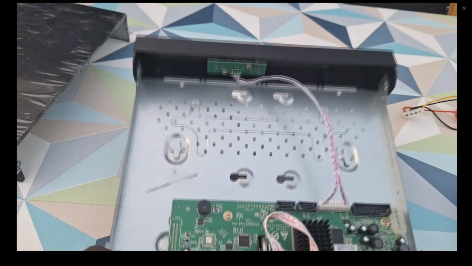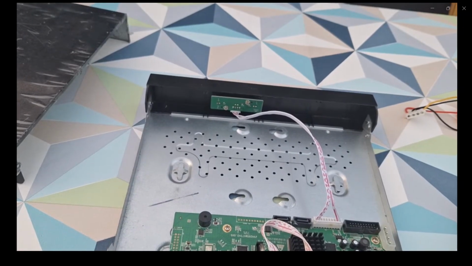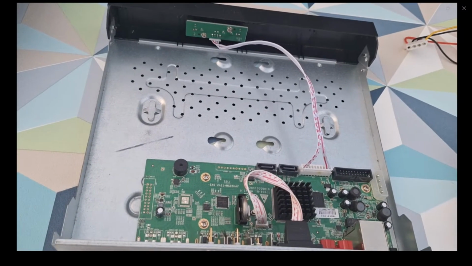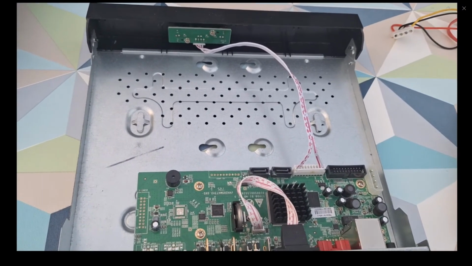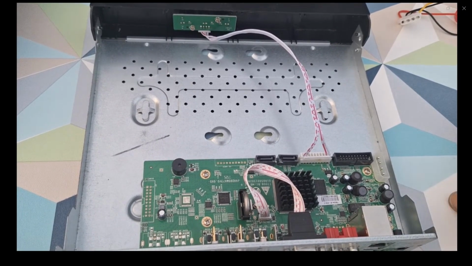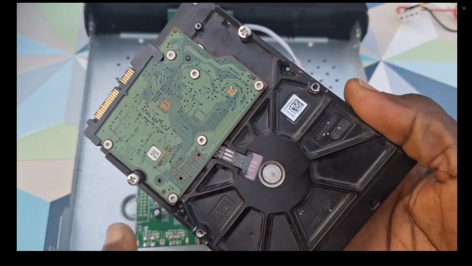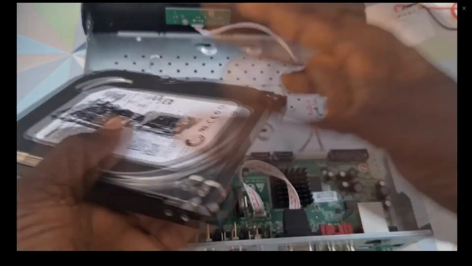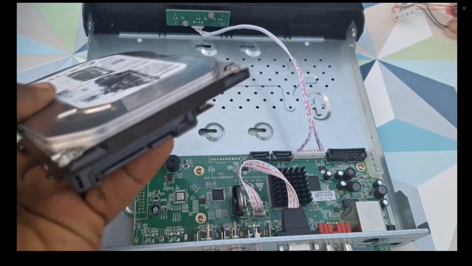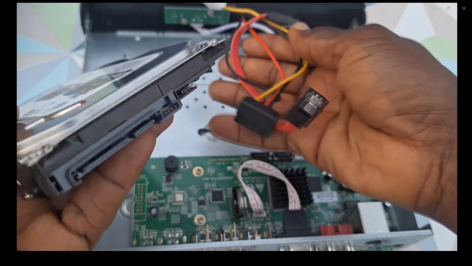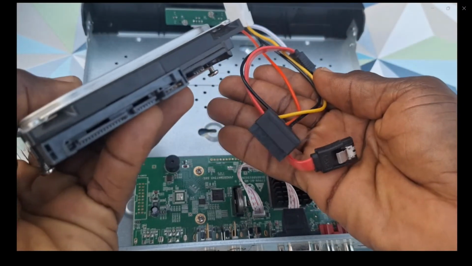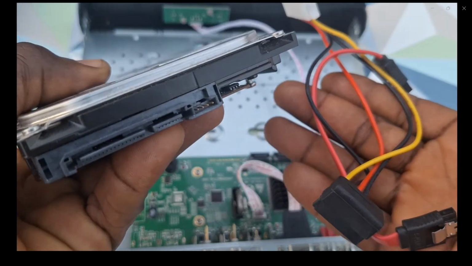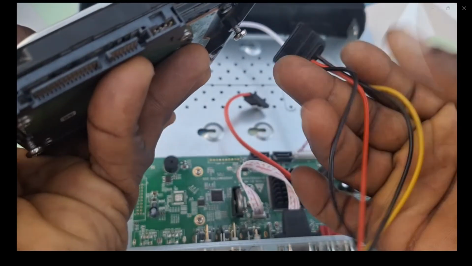Now, before we lock it up, let me adjust my camera to look into the inside very well. Okay, I think this is okay. All right, so as I mentioned, the screws will be locking into the holes that are in there. But I showed these two cables earlier on. These two cables are going to be used in connecting power and also the data connection into the DVR. So let's connect the cables first.